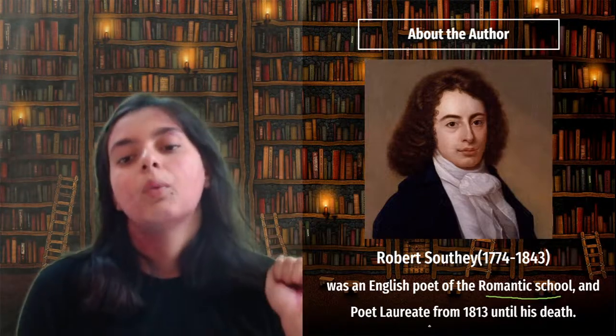Robert Southey. This poem is written by Robert Southey, who was an English poet of the Romantic school. Right, so you must be aware of the Romantic school of poetry. I have already talked about the Romantic poets. So Robert Southey also belonged to that group. And he was a poet laureate from 1813 until his death.